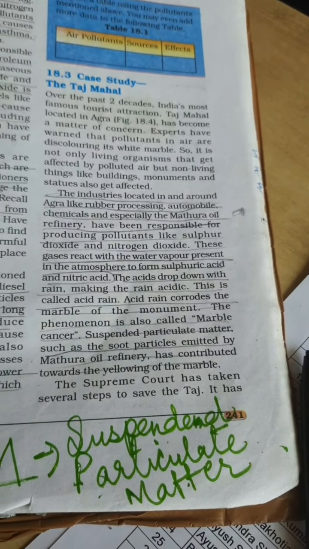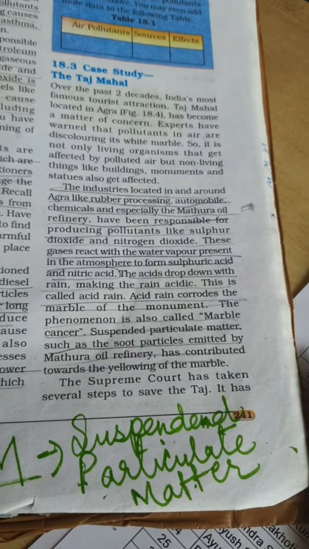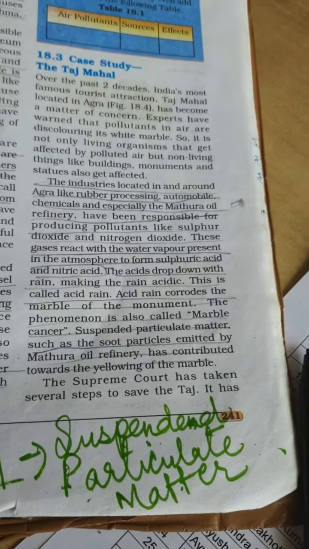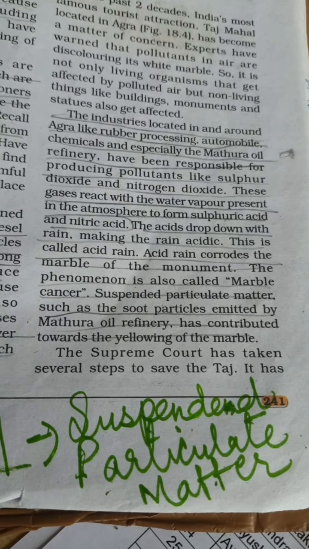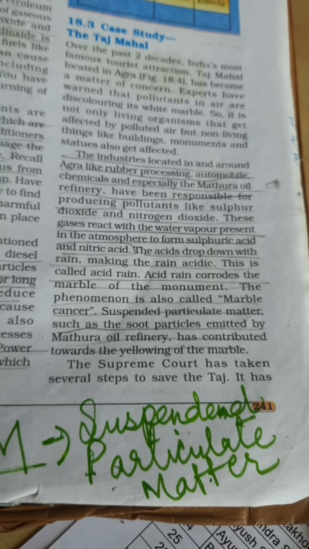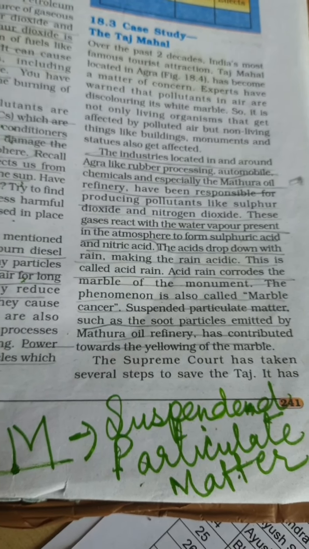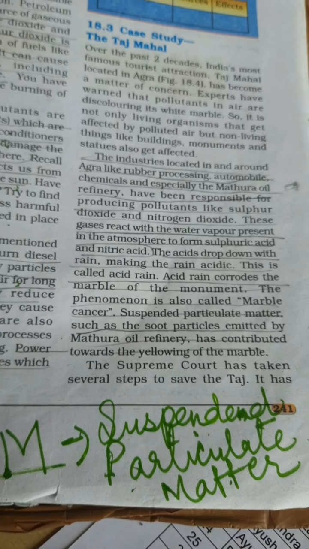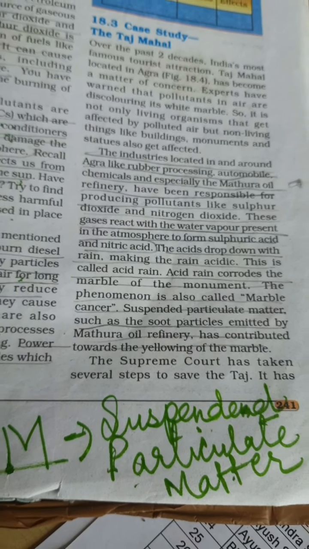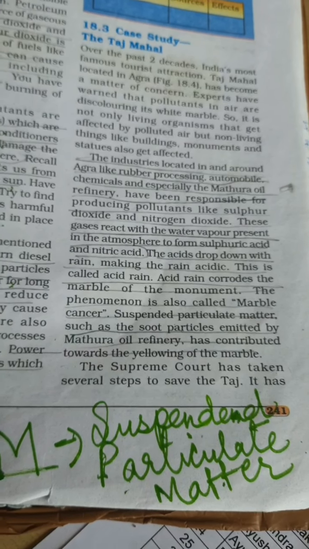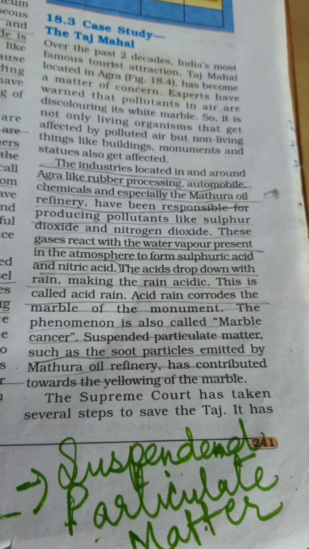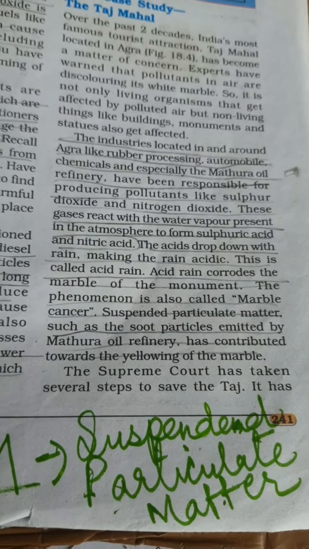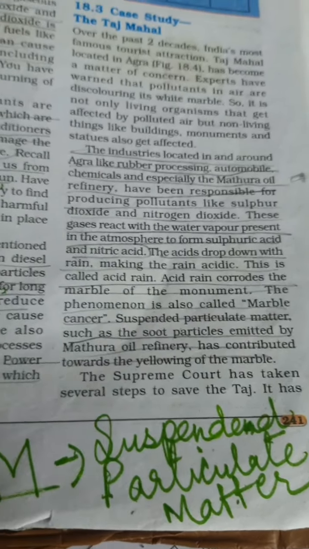How are these acids formed? Already I told you, the oxides react with the water vapor present in the atmosphere and form acid. If they react with rain water, they form acid rain. Acid rain is dangerous for marble and any other monument. Whenever there is rain, these oxides already present in the atmosphere react with the rain and form acid rain.